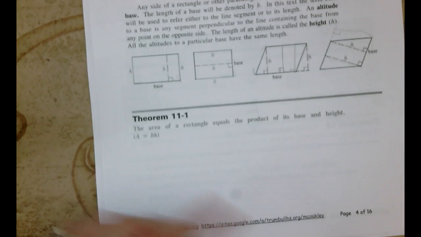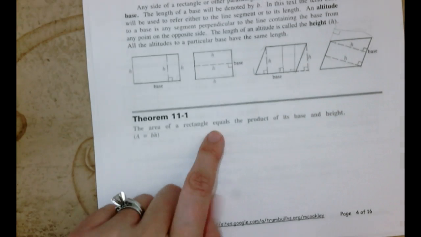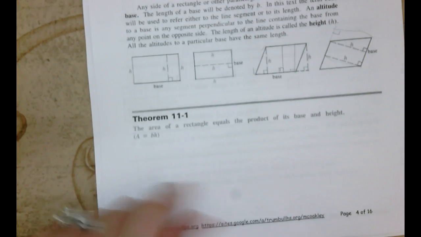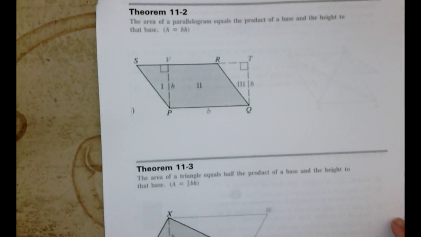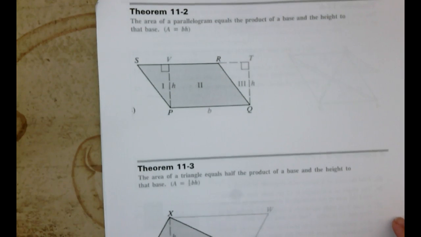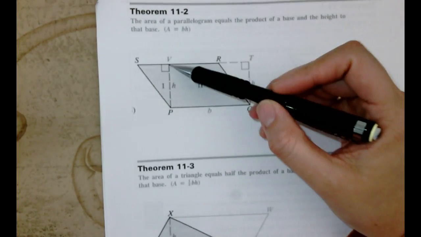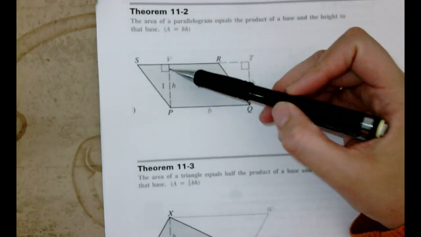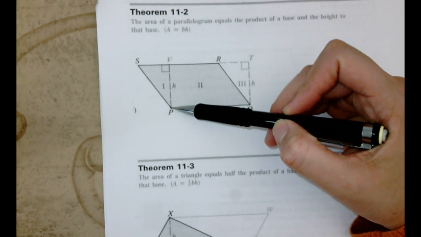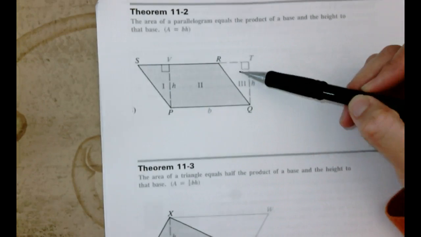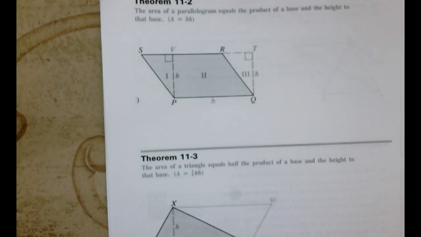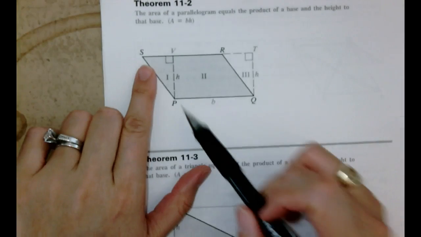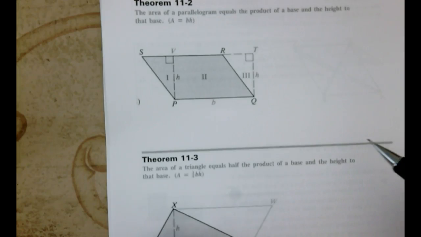Okay, all right. The area of a rectangle equals the product of the base times height. All right. The area of a parallelogram equals the product of the base and the height to the base. Base times height. It's because if you cut it off here at the edge of this corner and then put it back here, it becomes a rectangle. So it's the base times height that is going to be the area.